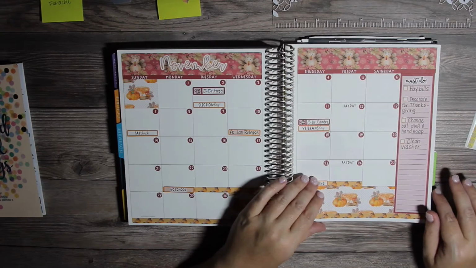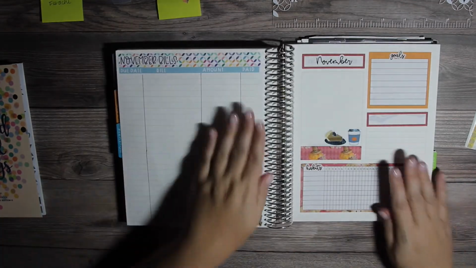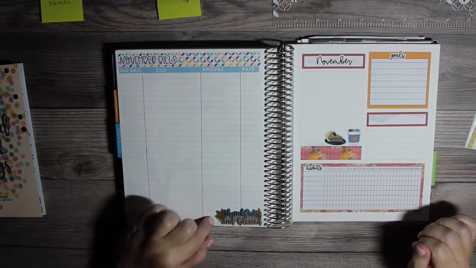So with that, I'm going to turn the page. This is my bills page that I set up.